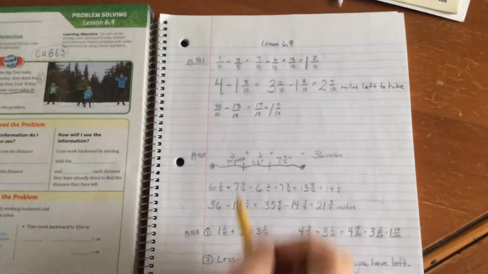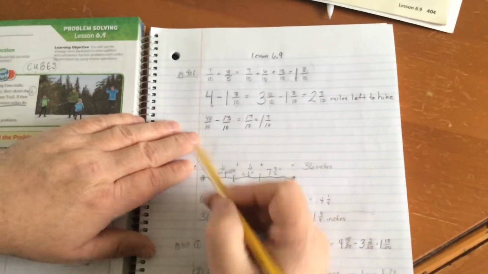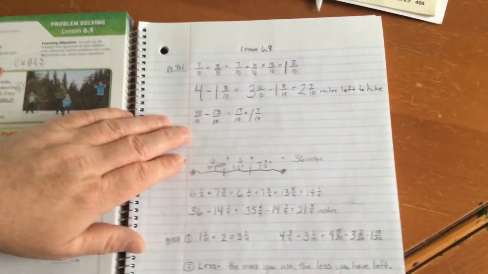Now, we could leave these improper fractions and subtract and then figure it out at the end.